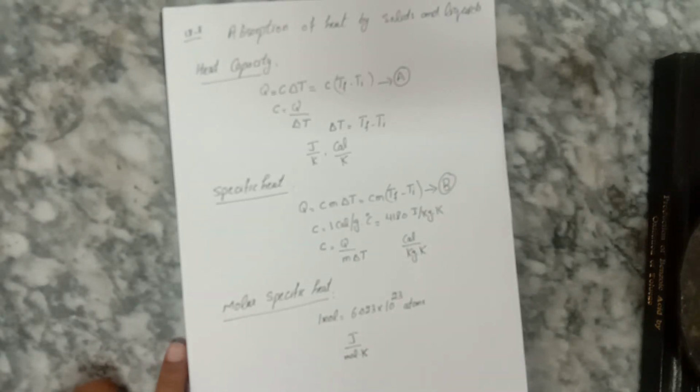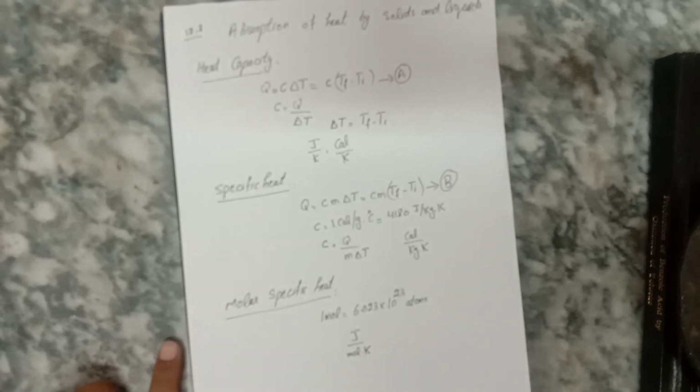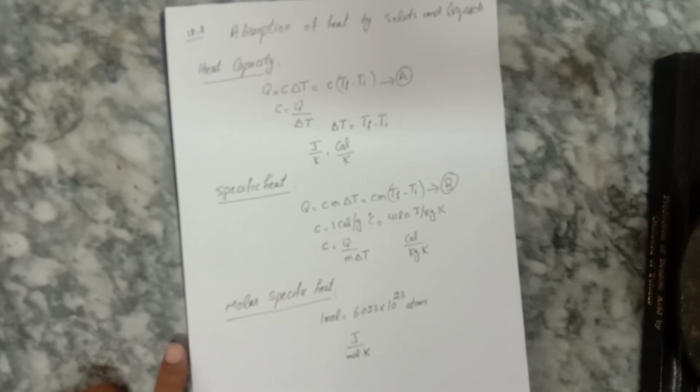So this would be our unit for molar specific heat. And the same table 18.3 also has molar specific heats of different substances.